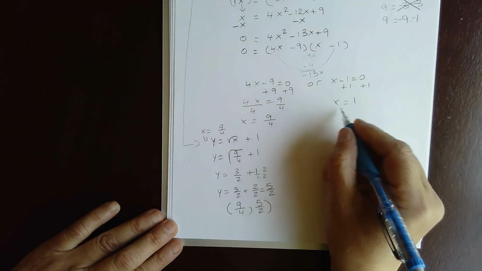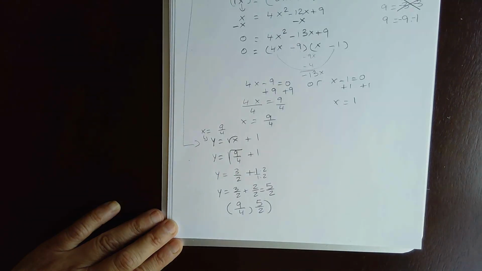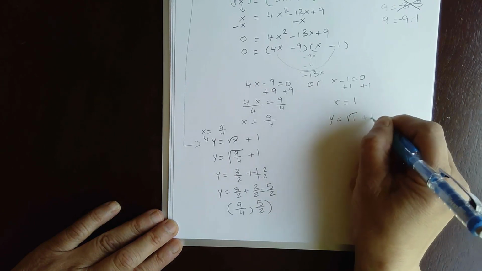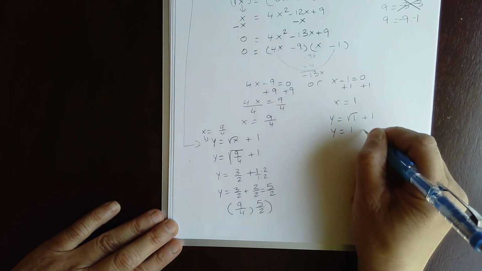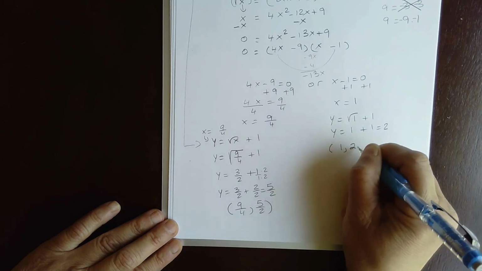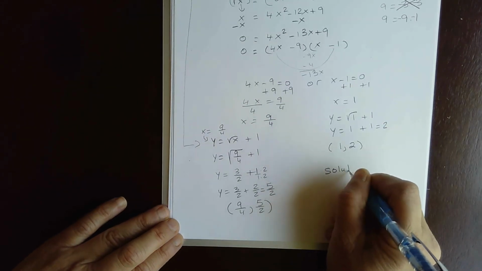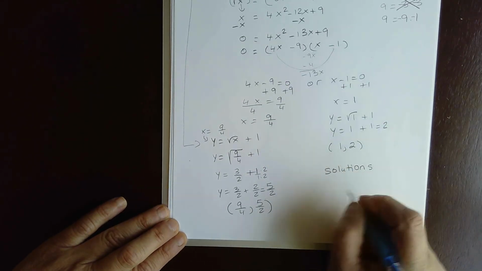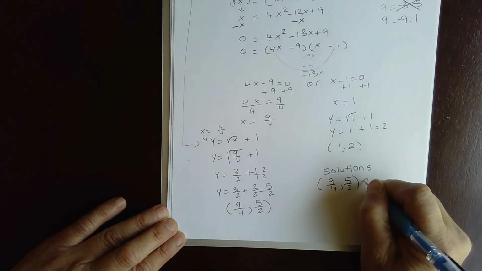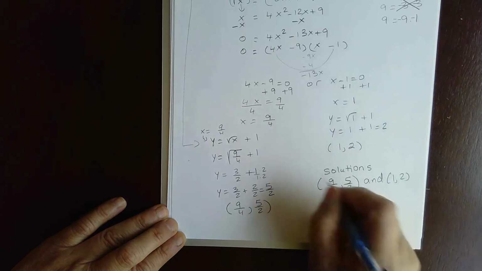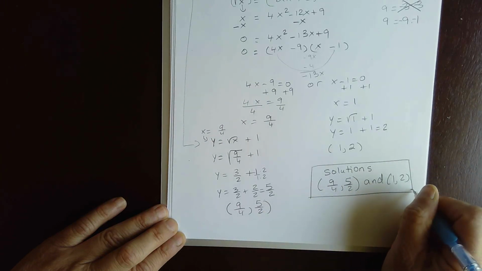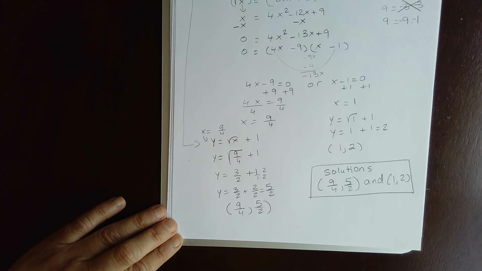Now we have x equal to 1. We're going to plug it into the same equation. So y equals the square root of x, which is 1, plus 1. So y equals the square root of 1, which is 1, plus 1, which is 2. So the second solution is 1, 2. Our solutions for this system of nonlinear equations are 9 over 4, 5 over 2, and 1, 2. You enter these solutions in your homework separated by a comma.